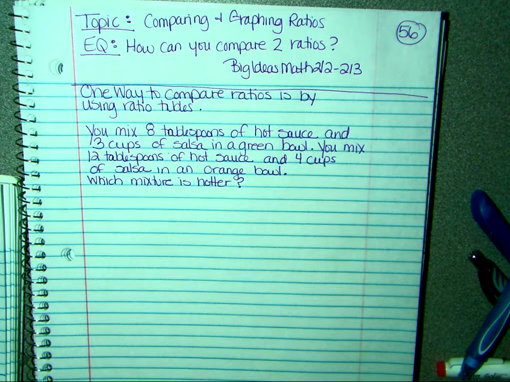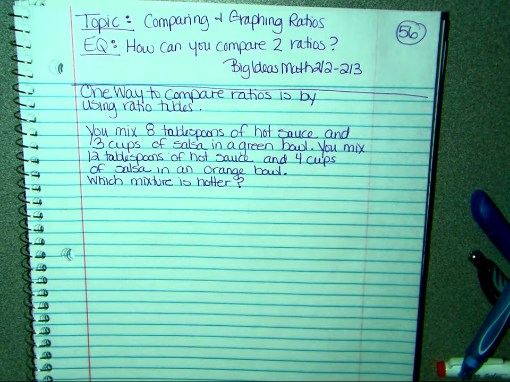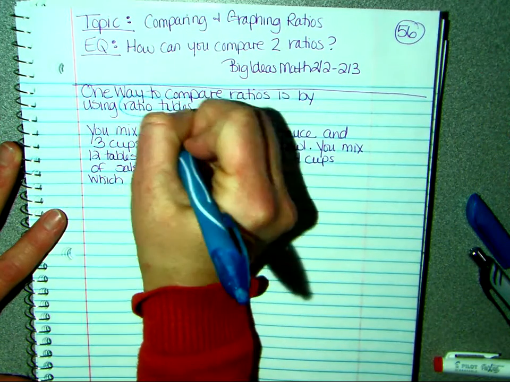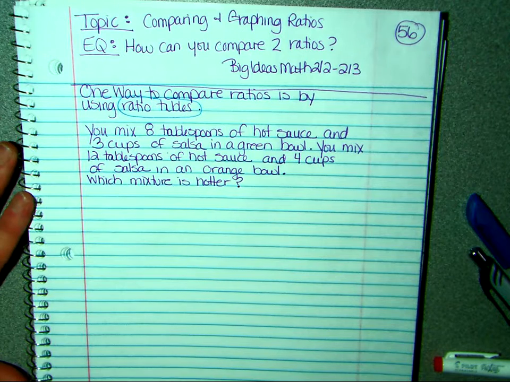And one way for us to compare ratios is by using ratio tables. And I'm going to circle that because that's an important key idea, ratio tables.